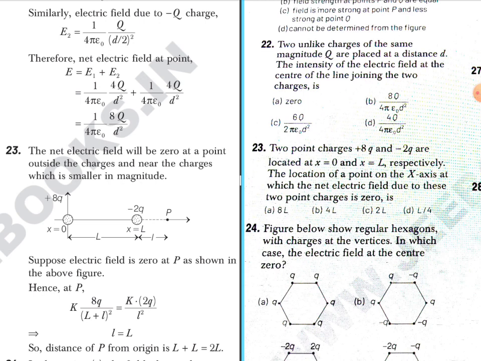Two point charges, plus 8 coulomb and minus 2 coulomb, are located at x equal to 0 and x equal to L. The location of the point on the x-axis at which the net electric field due to these two charges is 0. Between positive and negative, definitely the electric field will not be 0. So where it will be 0 is beyond minus 2. I've told you, lesser charge.